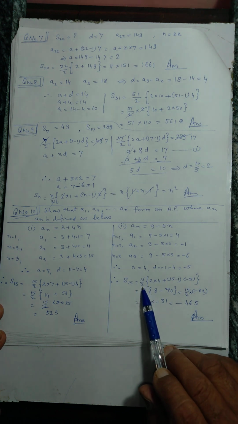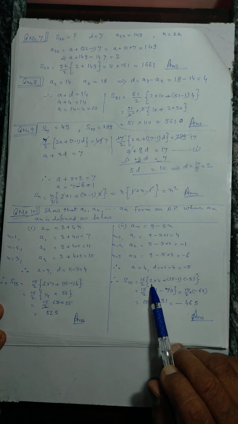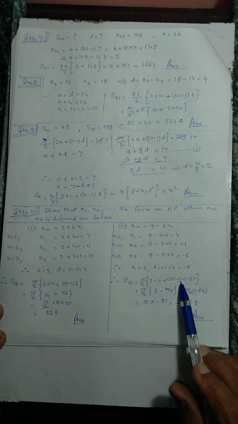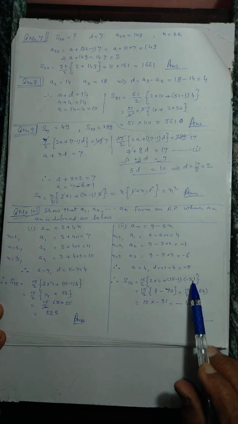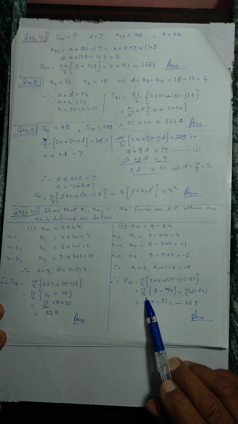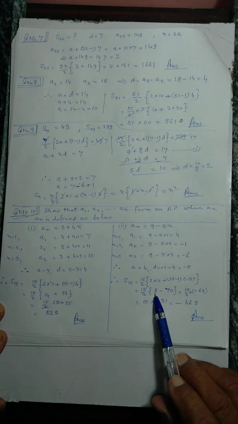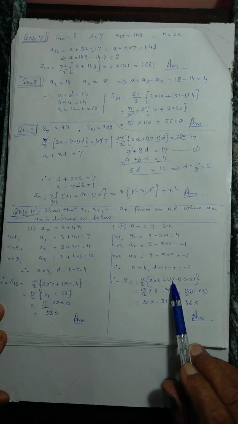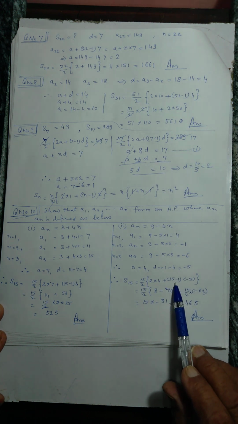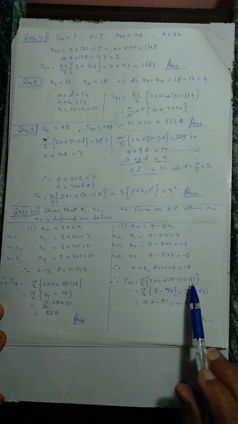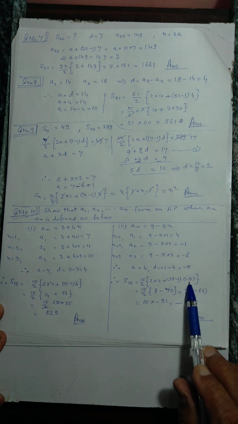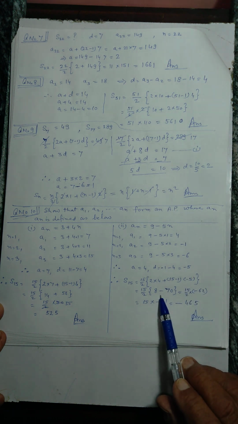Hence the summation of 15 terms will be equal to 15 divided by 2 inside the bracket 2 into 4 plus 15 minus 1 into d, that is minus 5. So 15 divided by 2 as it is, 2 into 4 is 8, and now this is 15 minus 1, it will become 14, 14 into 5, that will be 70, and being minus, it is a minus.